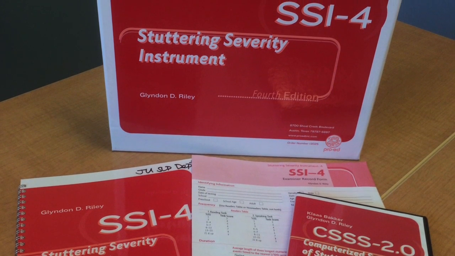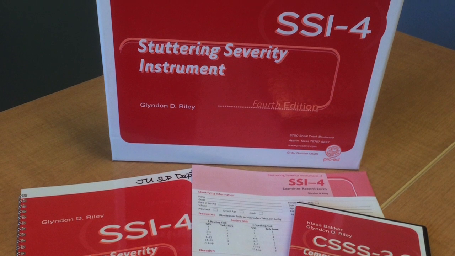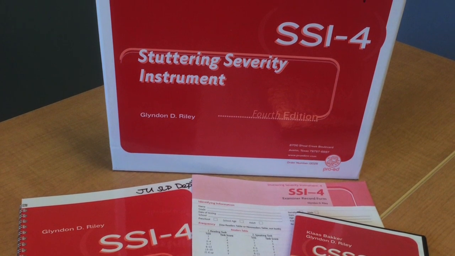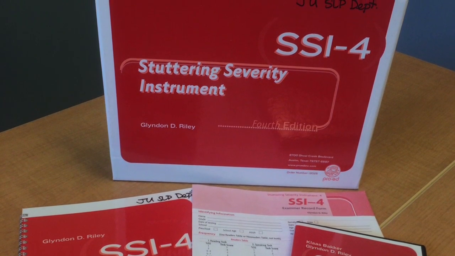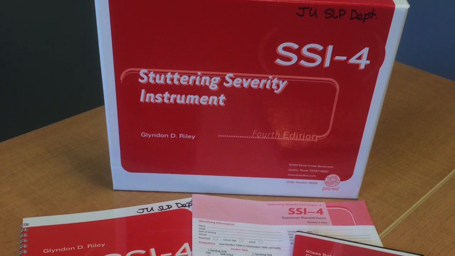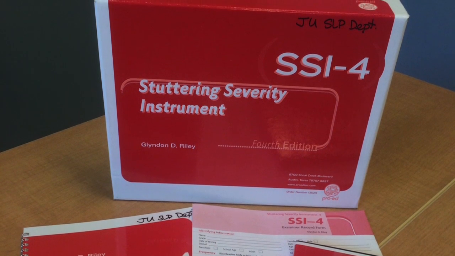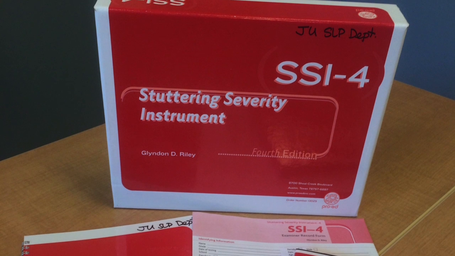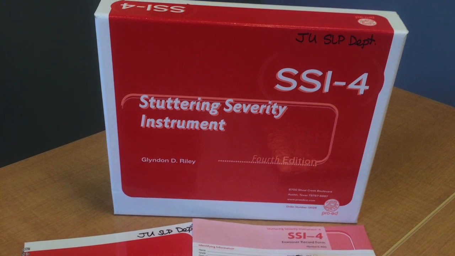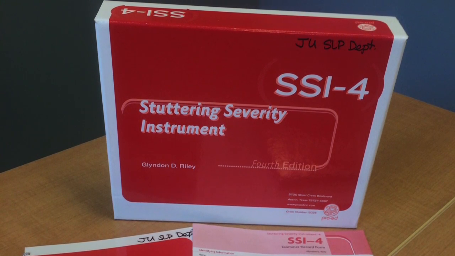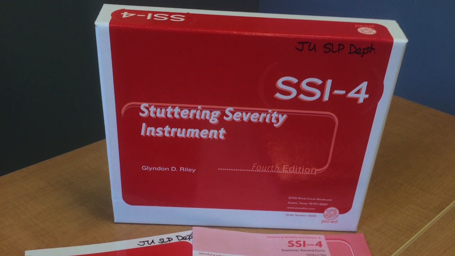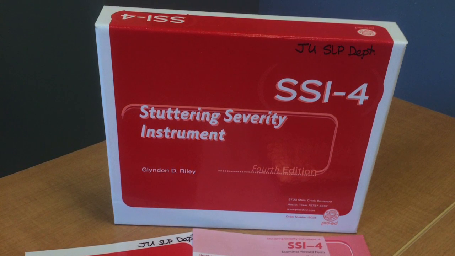The SSI-4 measures stuttering severity in children and adults in 4 areas of speech behavior. This includes frequency, duration, physical concomitants, and naturalness of individual speech. A speech sample is obtained through both reading and speaking tasks, as well as pictures provided in the examiner's manual.